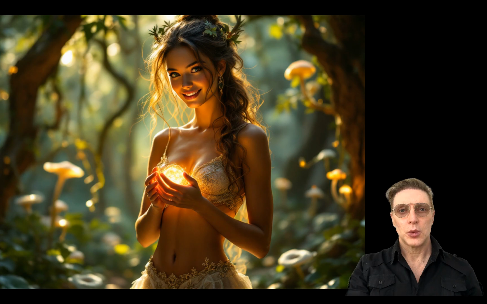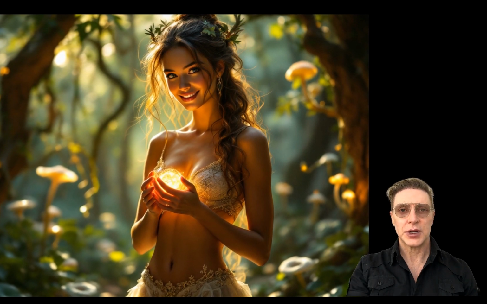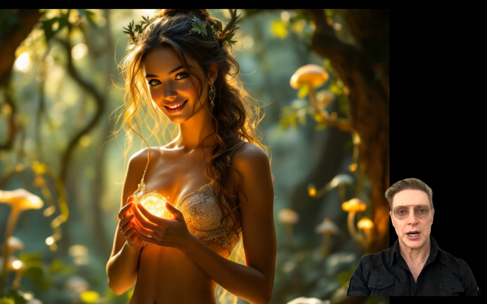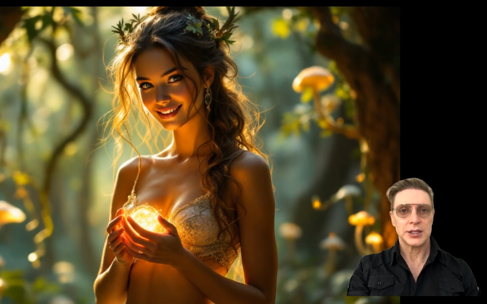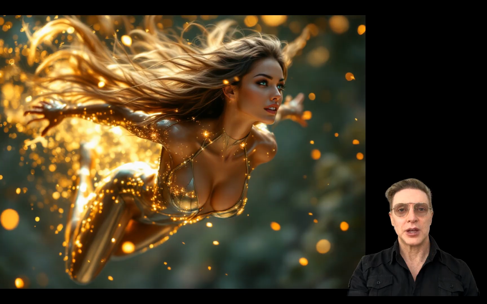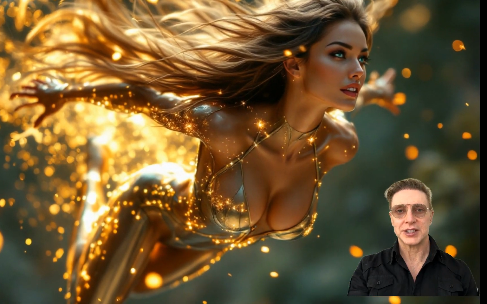Digital art. AI can help us explore uncharted creative territories, pushing the boundaries of our imagination. We have a beautiful rendering of a fairy in a forest with a really nice depth of field transition where our subject is very clear and in focus and our fantastical forest is blurred in the background. We have a really nice light coming off of this orb that she's holding, and here we have a beautiful fairy in flight spreading her glowing gold pixie dust.